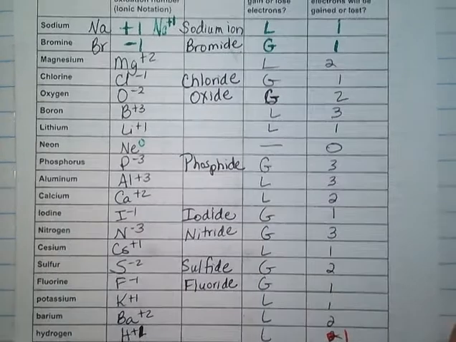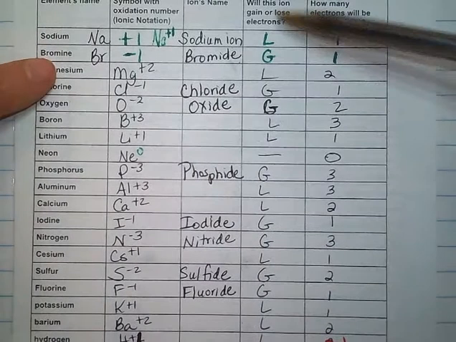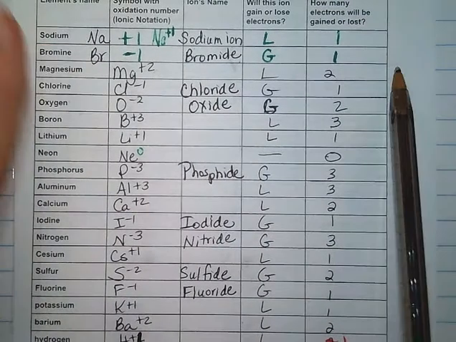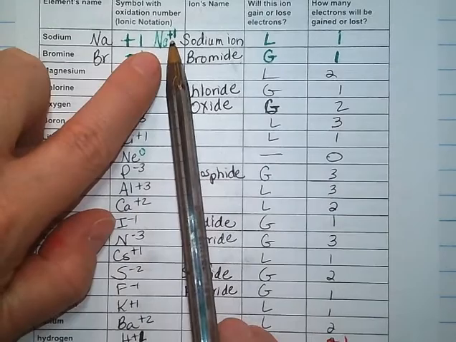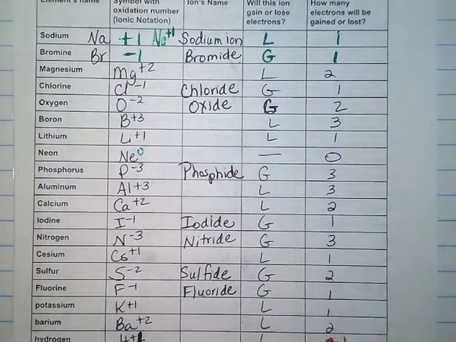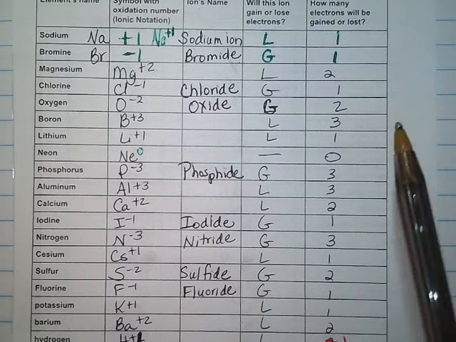So will it gain or lose? This one will not do either because it's going to be doing nothing. But when I go back up here and I look across the board, this is telling me a lot of information. So sodium has a positive 1 charge. It doesn't have a sodium name. It doesn't change to an IDE name because it's just a sodium ion.